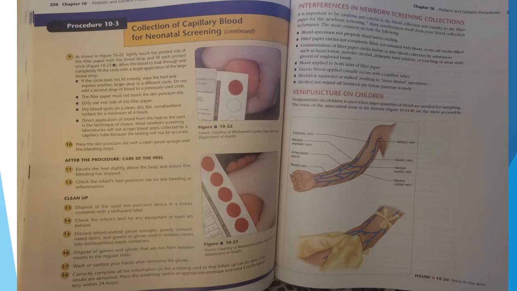Interferences in newborn screening collections. It is important to be cautious and careful in blood collection and transfer to the filter paper for newborn screening. Many interferences result from poor blood collection techniques. The most common include the following: blood specimen not properly dried before mailing, filter paper circles not completely filled, not saturated with blood, or not all circles filled, contamination of filter paper circles before or after blood collection by substances such as hand lotion, powder, alcohol, antiseptic hand solution, or touching areas with gloved or ungloved hands.